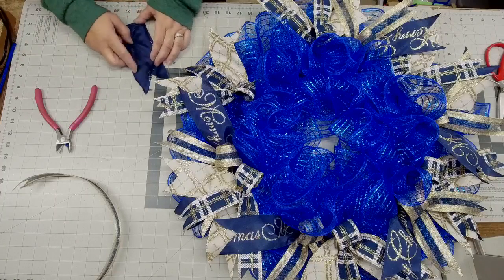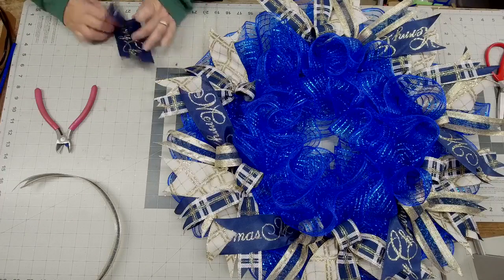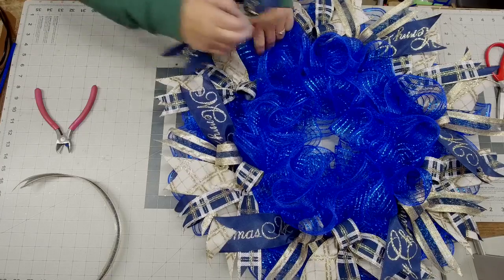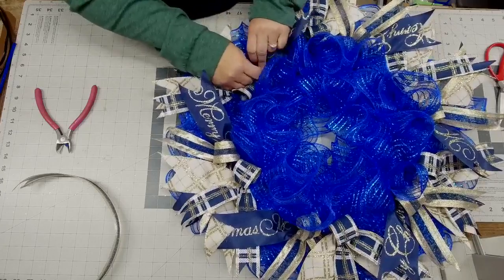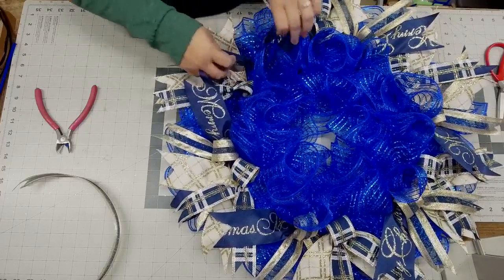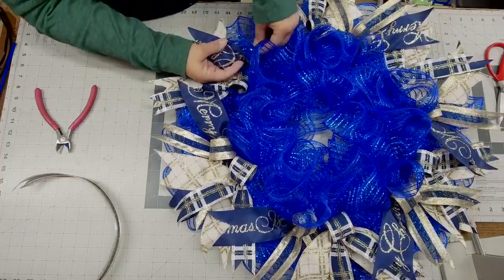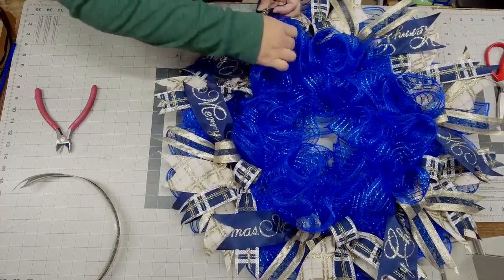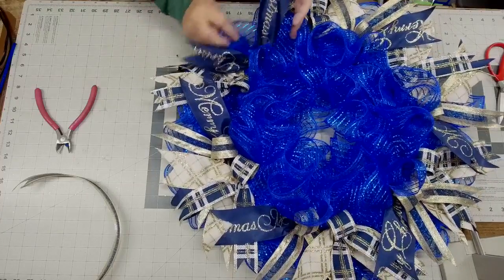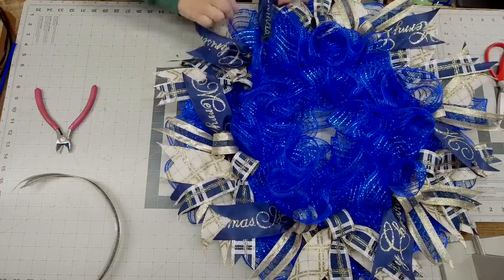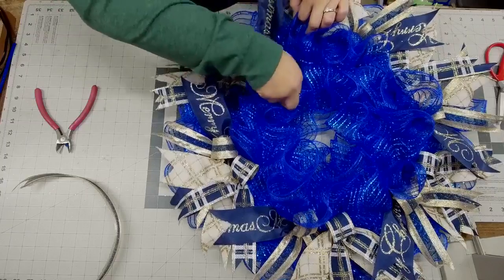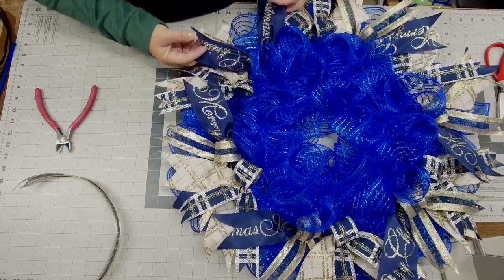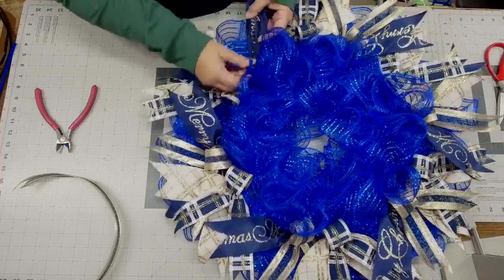So our last Merry Christmas. And then we'll fan this one out. So we've got a lot of deco mesh right here just fighting. So you just move it to the desired location you want so that your ribbon will lay flat.